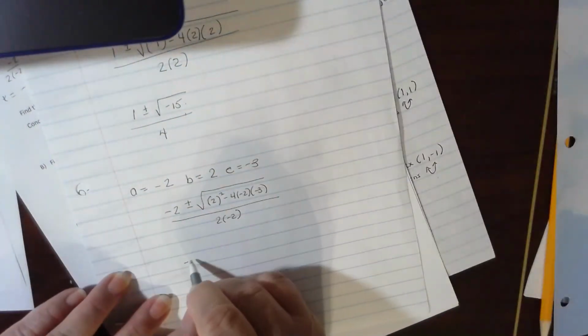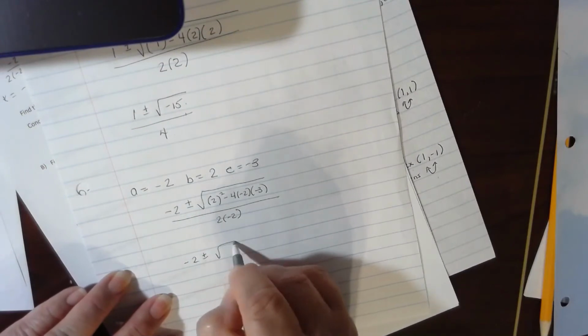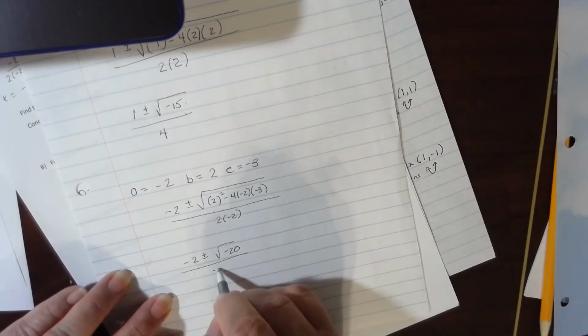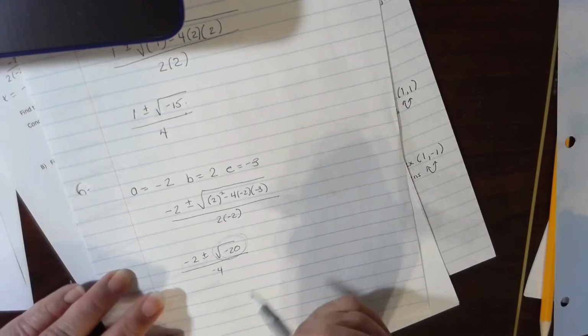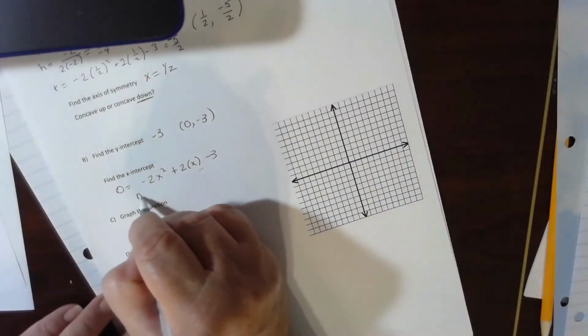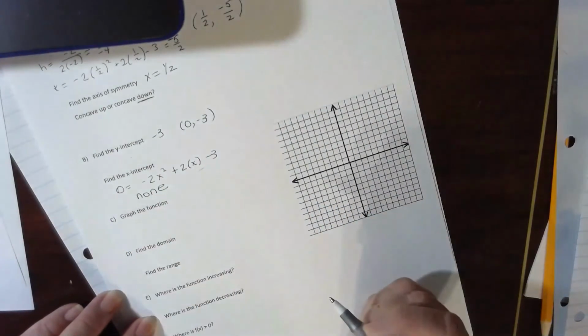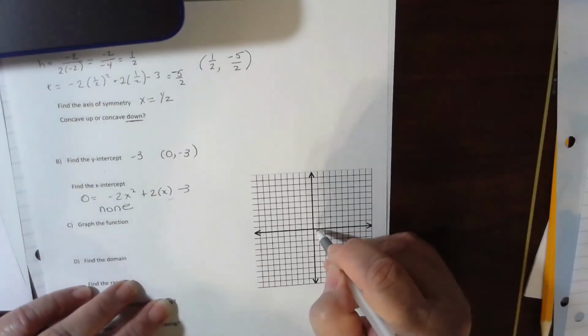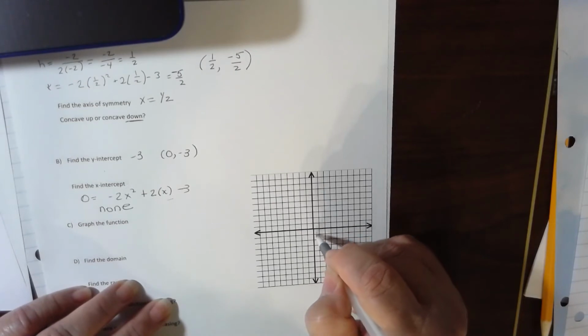So it's going to be the same scenario. Because this number's negative, it means I'm not going to have any x-intercepts. Okay? So I'm going to graph the point 1/2, negative 2.5.